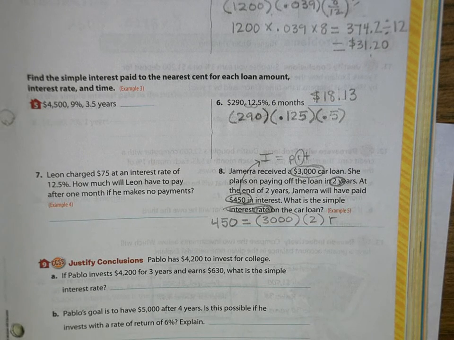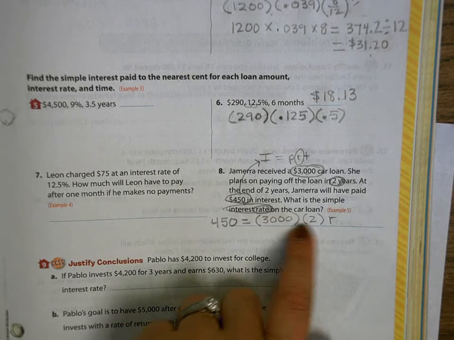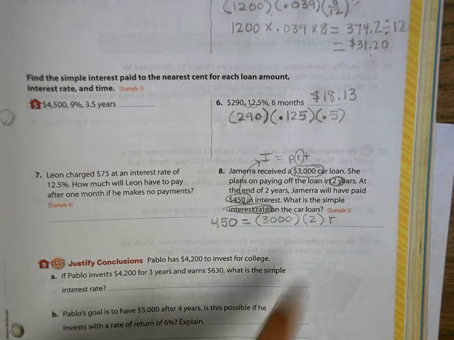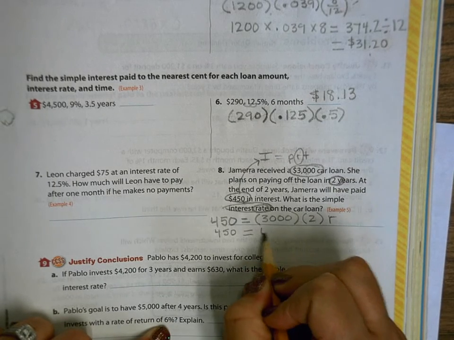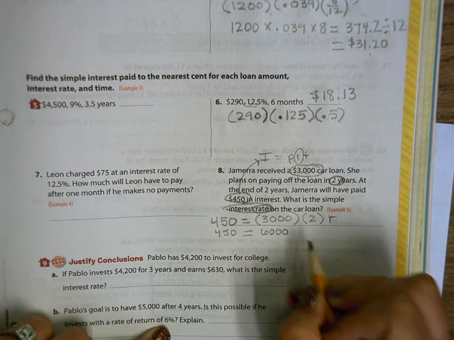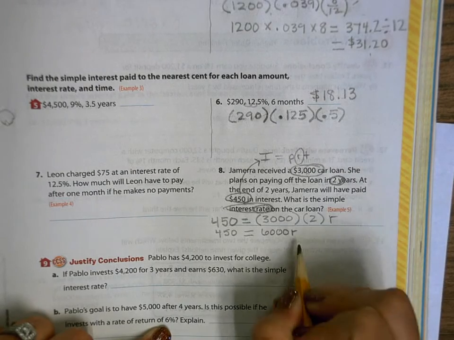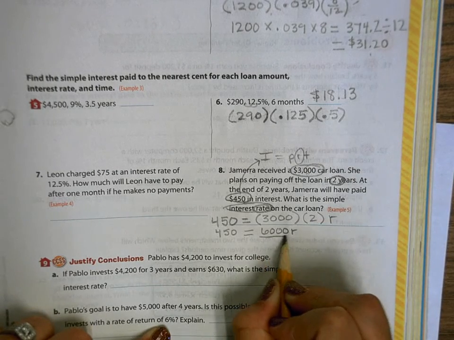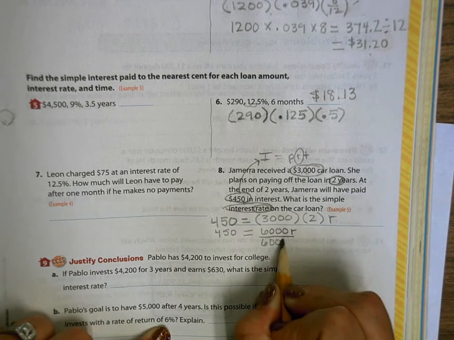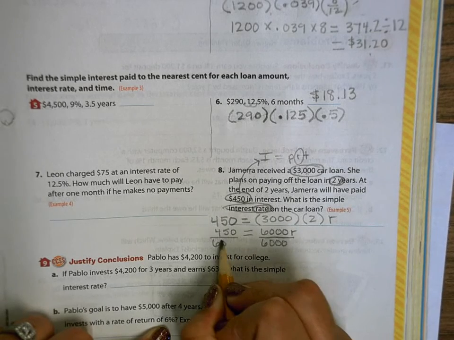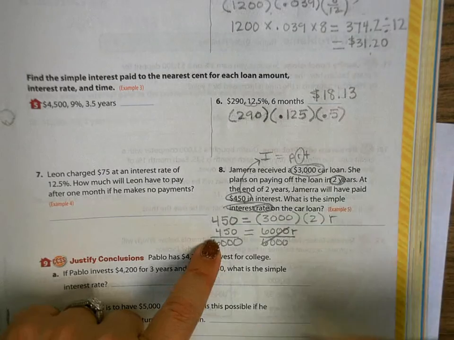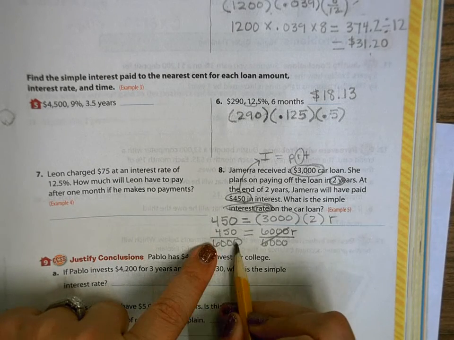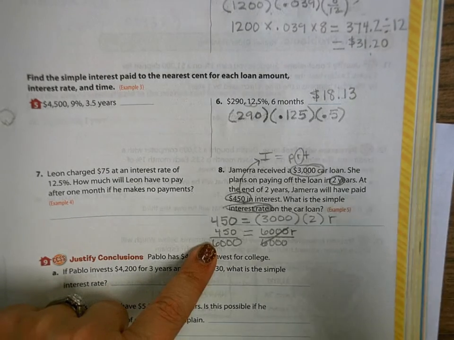I already said the opposite was to divide, but before we divide, we need to multiply these two together. What's 3,000 times 2? 6,000. Okay, so write 450 equals 6,000R. And then to solve for R, we have to divide by 6,000, both sides, right? That's called isolating the variable. Cross out the 6,000 on the right side. Now, when you put this in your calculator, you should get point something because we're looking for a decimal to turn into a percent.